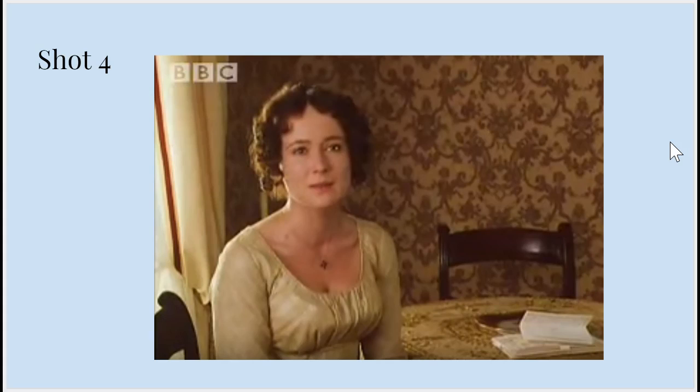Again, it allows us to feel the emotion. I really like how they use the backlight to show off the intricacy of the wallpaper, because in this, Elizabeth is staying at a very expensive manor, so it gives us the idea that there's a lot of expense put into this house.